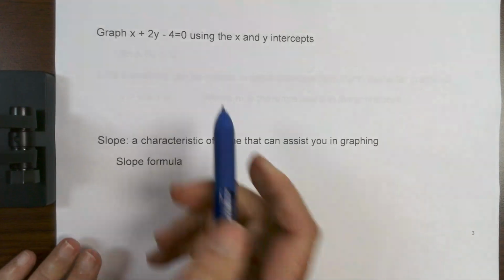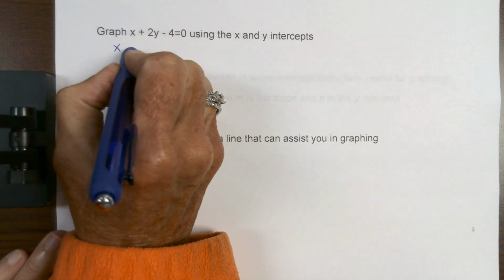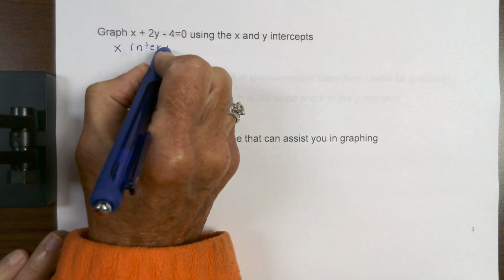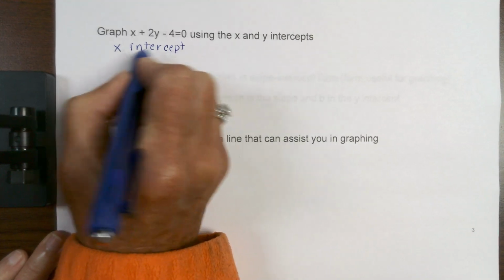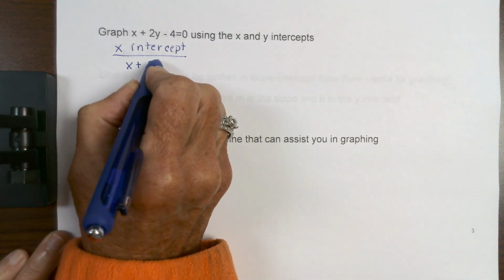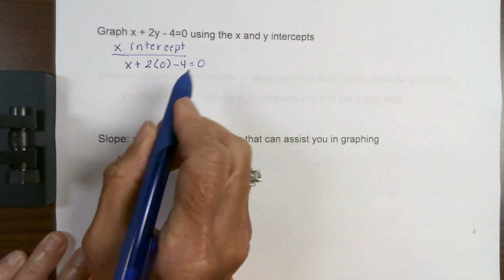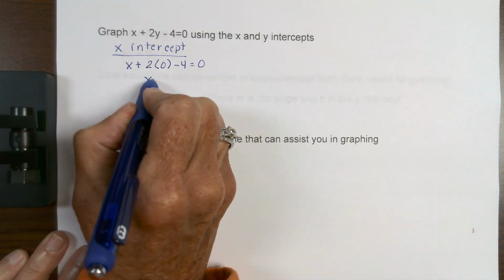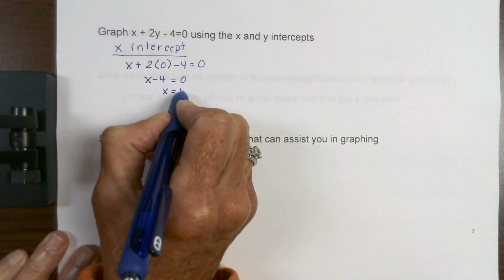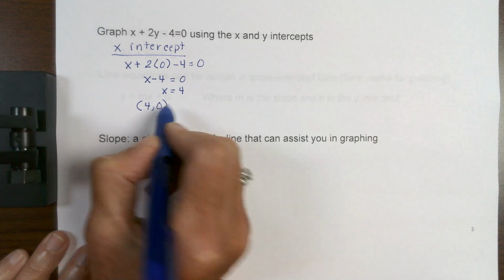Let's do another one of those. So the x-intercept, remember, you're going to let y equal 0. So I have x plus 2 times 0 minus 4 equals 0. So I have x minus 4 equals 0, or x equals 4. So I have the point 4, 0.